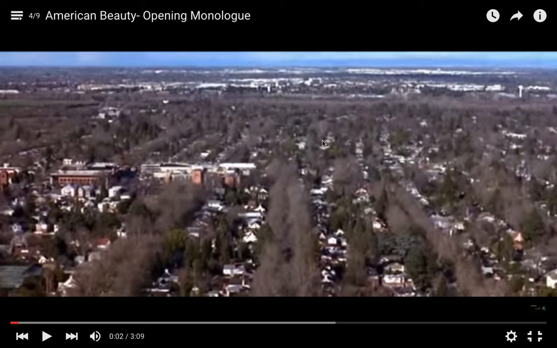This is the opening monologue. Right here at the beginning, we'll talk about all these representations in this movie, but pay attention to the color red. Unfortunately, I have to fast forward part of it because there's a weird little scene in there.